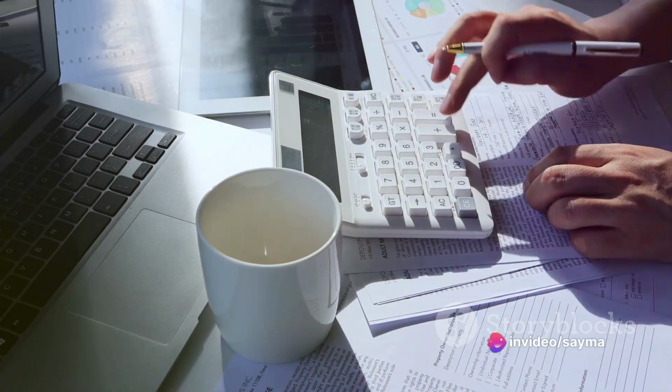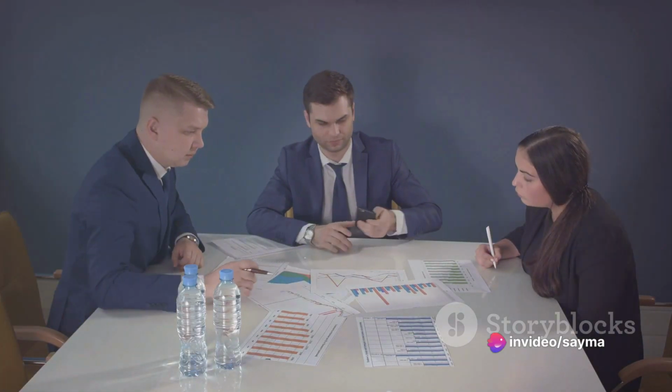This data, in its raw form, is like undecipherable codes. But when we apply the magic of statistics and probability, we turn these codes into meaningful insights that help us understand the world better. But what exactly are statistics and probability?